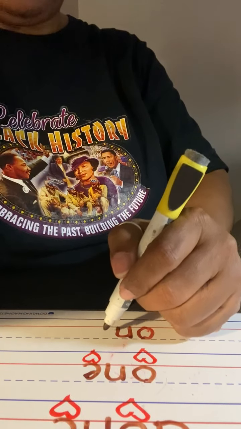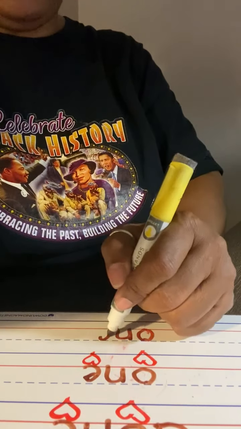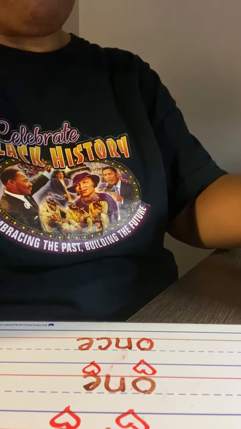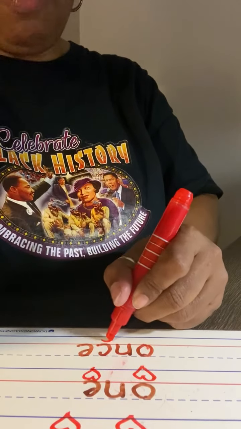Our sound is going to be a C because C makes the sound of S when it is followed by the letter E. So I'm going to write a heart here because you may not be at the point of teaching how C makes that S sound.